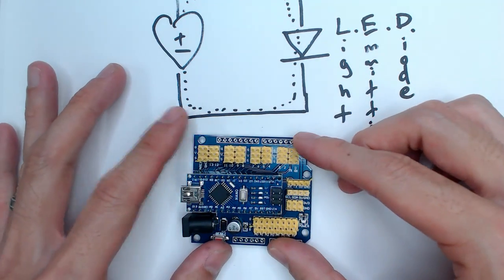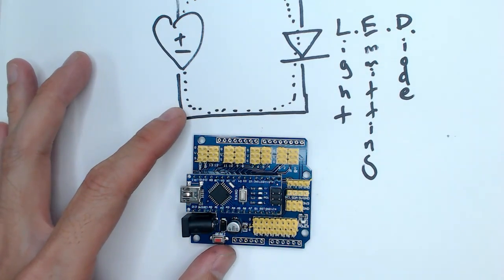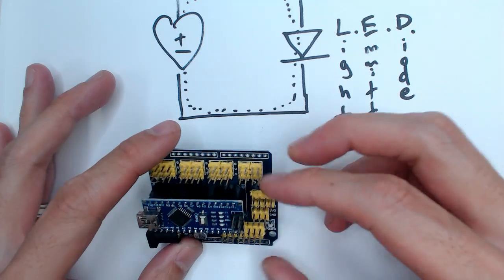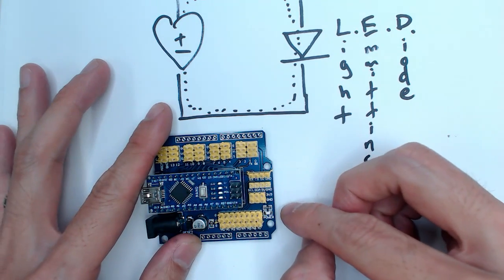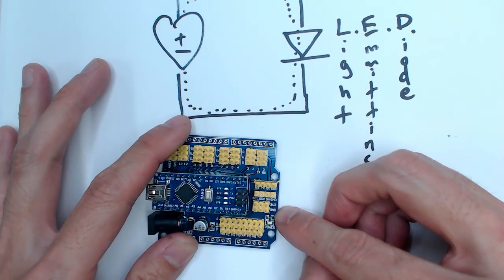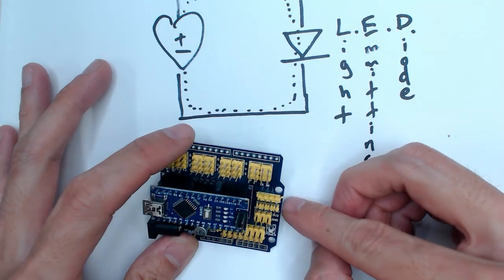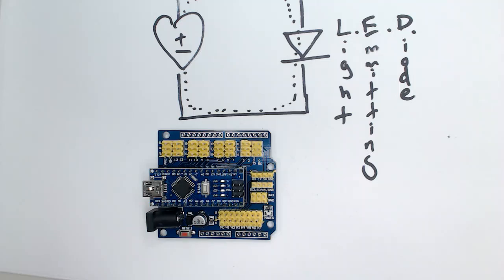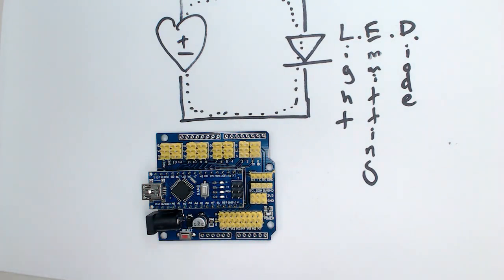Now let's take a look at this board. You're going to see different writing on here. Right here it says GND, 3V3, and a bunch of different things. So what we're going to do today is use 3V3.